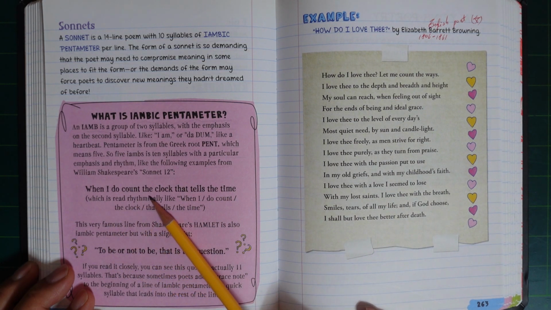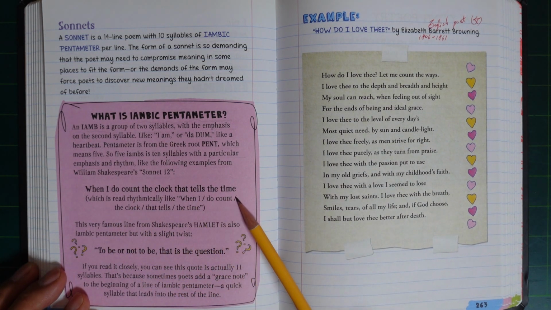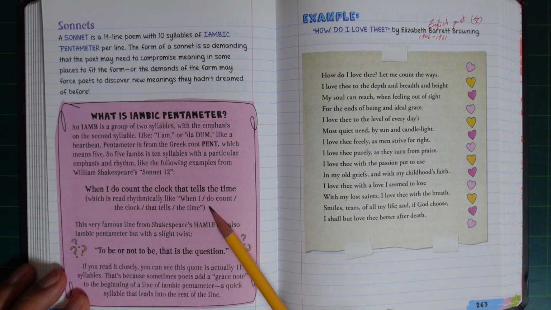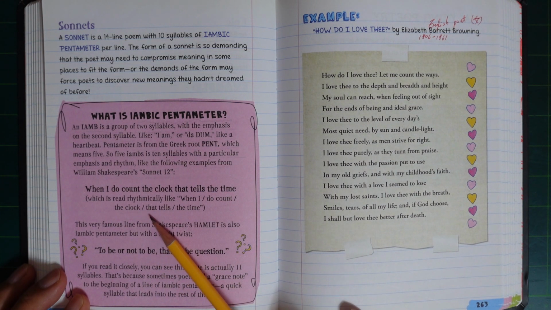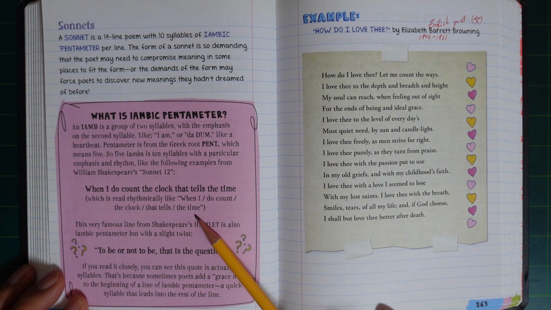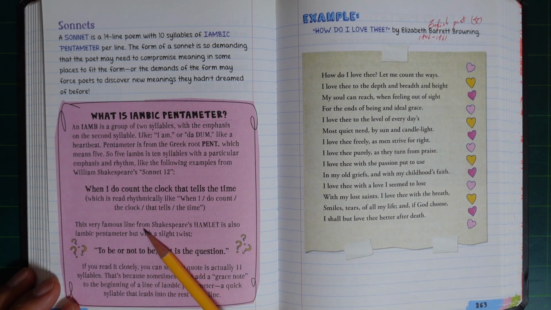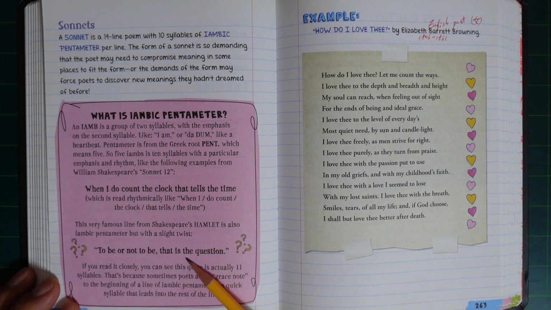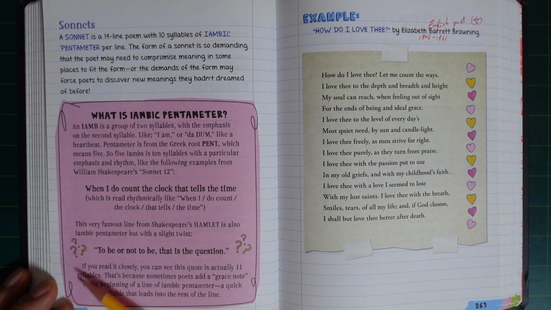"When I do count the clock that tells the time," which is read rhythmically like "when I do count the clock that tells the time." This very famous line from Shakespeare's Hamlet is also iambic pentameter, but with a slight twist. "To be or not to be, that is the question." If you read it closely, you can see the quote is actually 11 syllables.